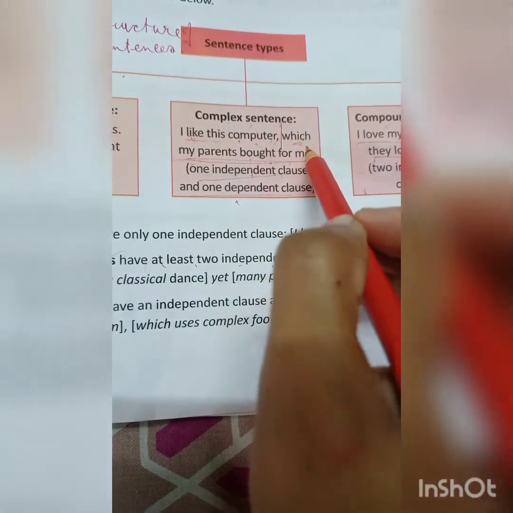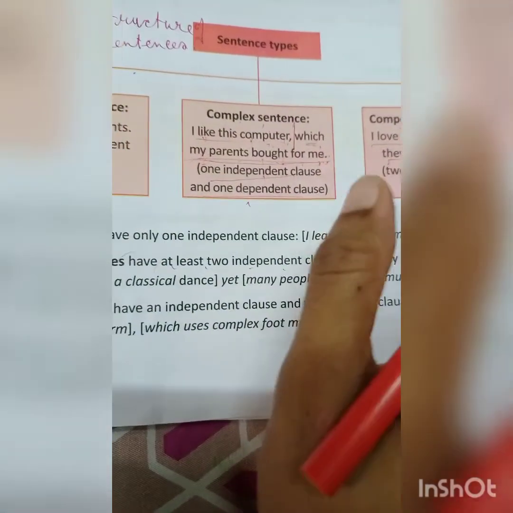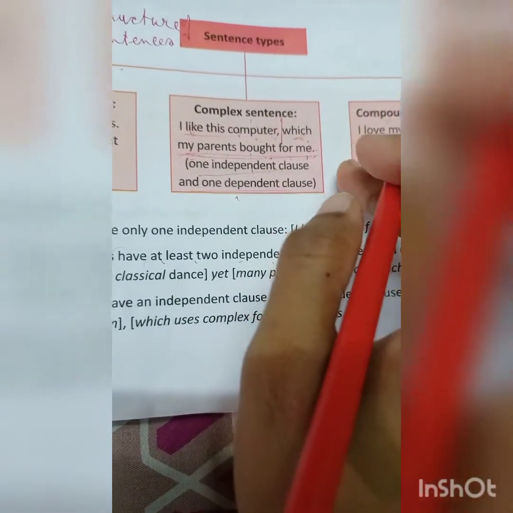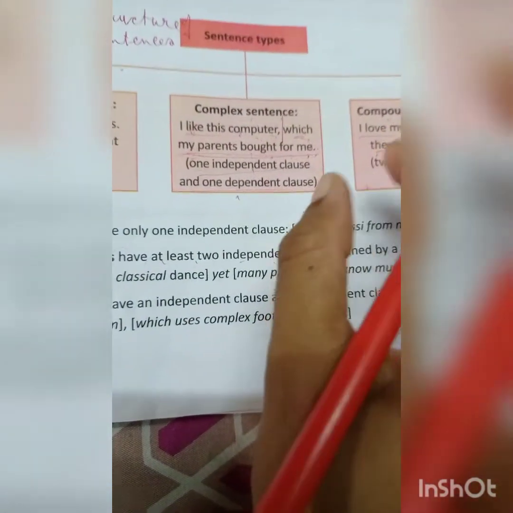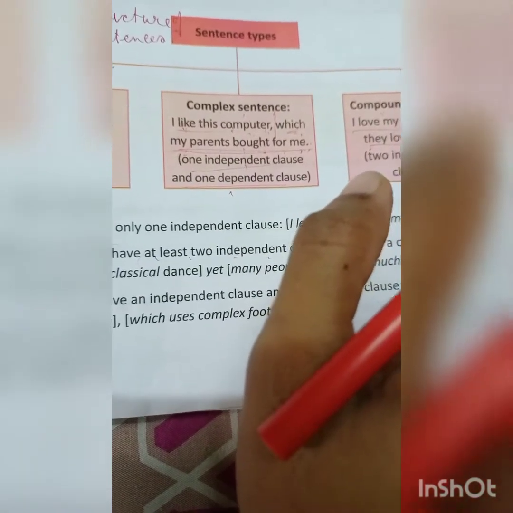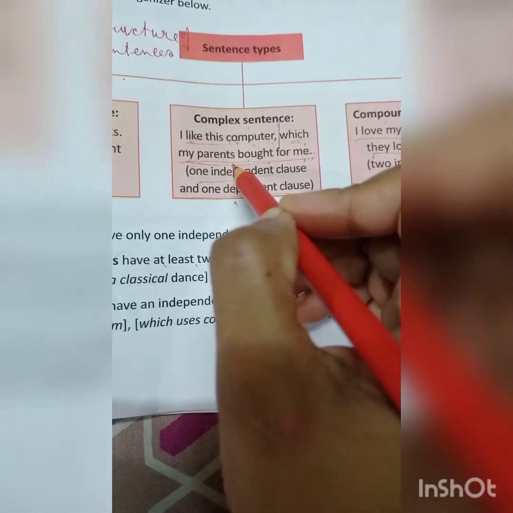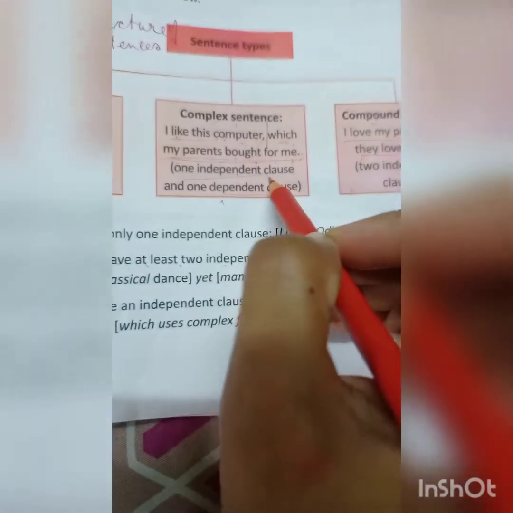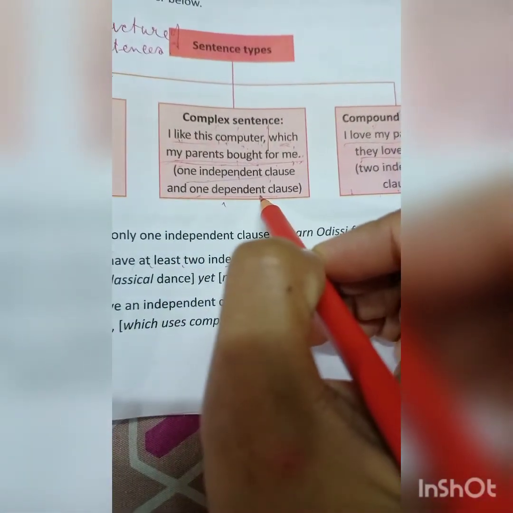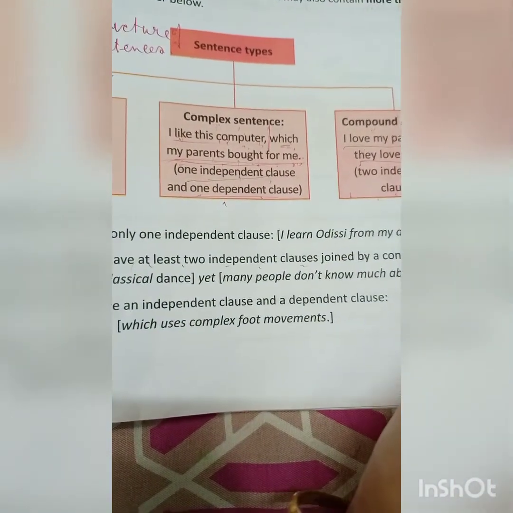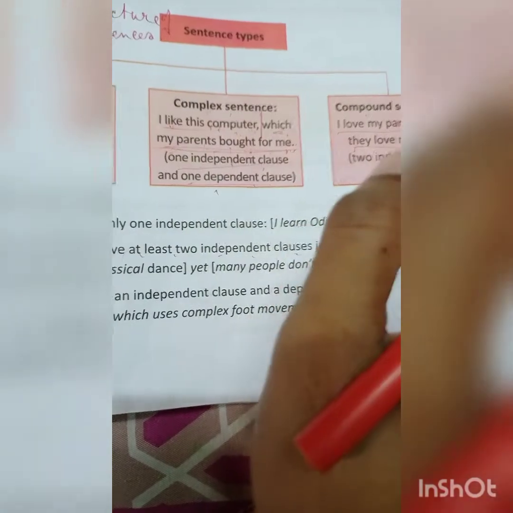Understood? So how can you identify complex sentence? WH words will be there, and if, though, although, this type of thing will be added in the sentence. And always remember, one independent, one dependent clause. Compound, two independent clauses. And in complex, one independent clause and one dependent clause, which will be joined by WH words, if, though, although. Mainly it's joined by the WH words.